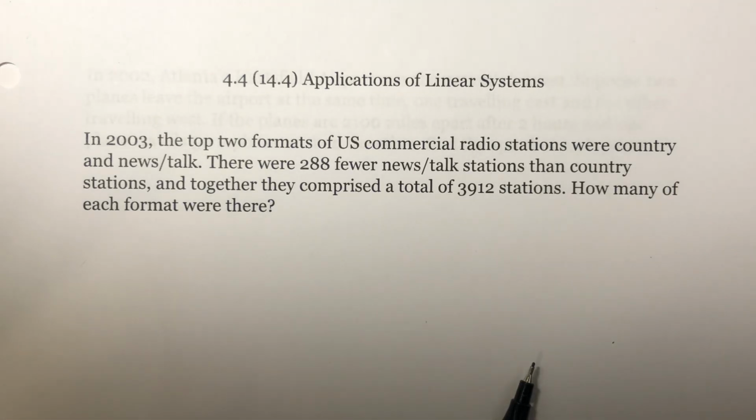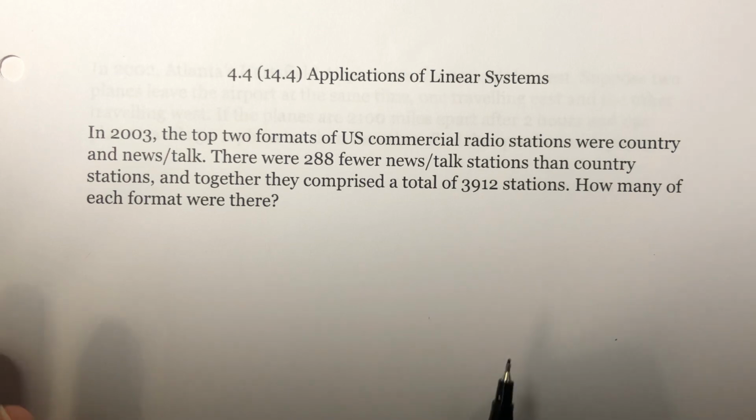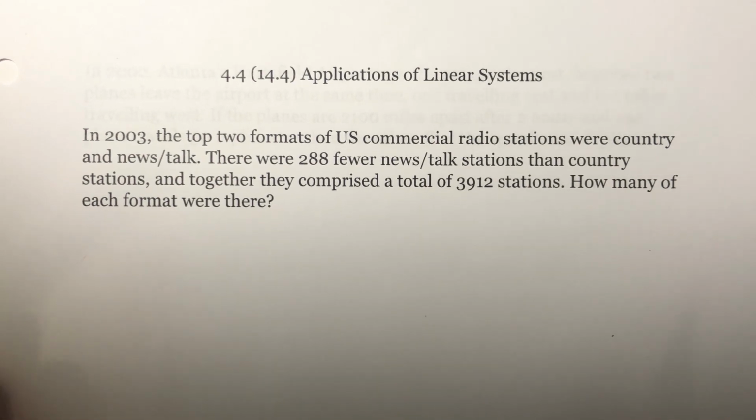Good morning. Today I'm going to work section 4.4. This is applications of linear systems. Now, yes, this is word problems, and I'm sorry for that, but they exist. We have to deal with them. What we're going to do is this section is about giving you some options.